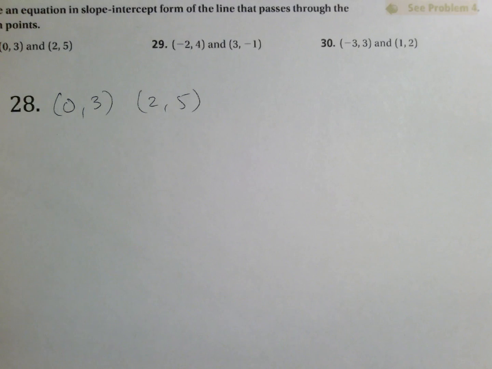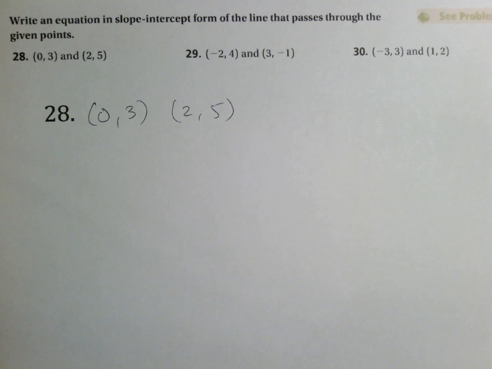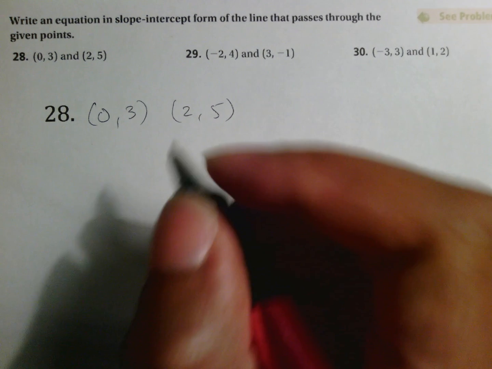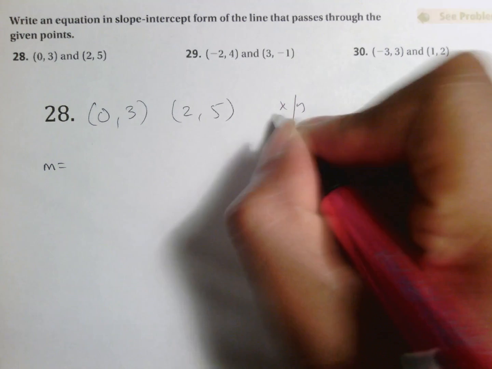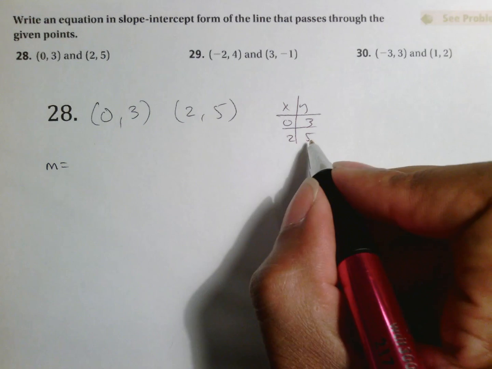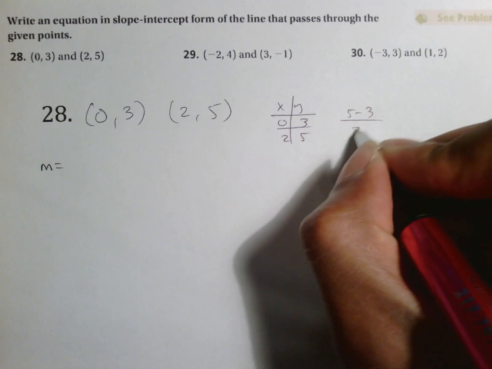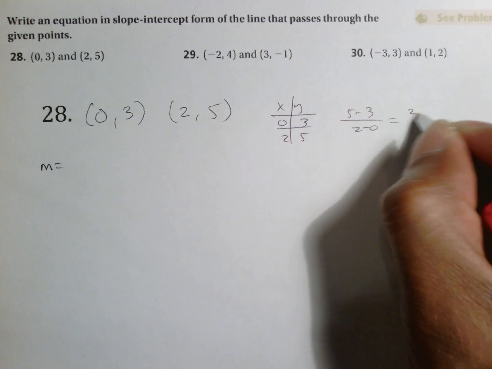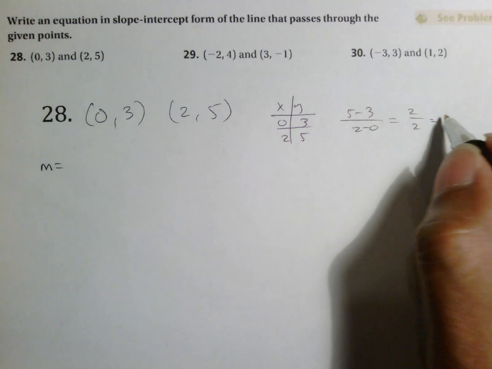So it looks like it's going to be a slight challenge, so just make sure you're paying attention to this, and again, ask questions after I finish it to make sure you get it. So what we're going to do first is find the slope. So slope, using the table, (0, 3) goes first, (2, 5) goes second. I'm going to do 5 minus 3 over 2 minus 0. 5 minus 3 is 2. 2 minus 0 is 2, which gives me a slope of 1, which is a nice number.